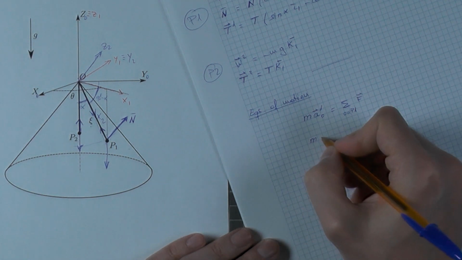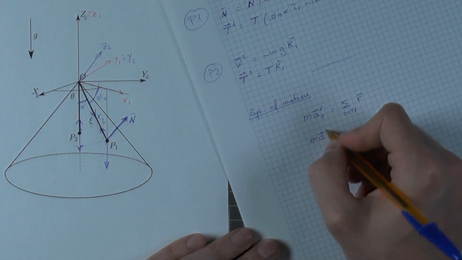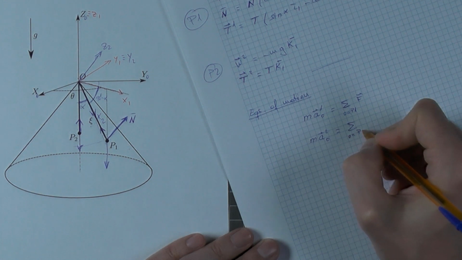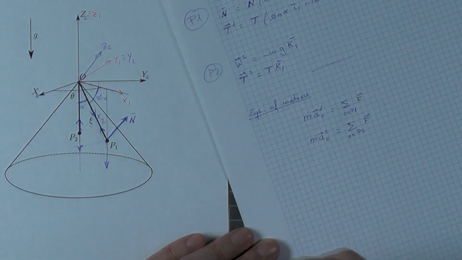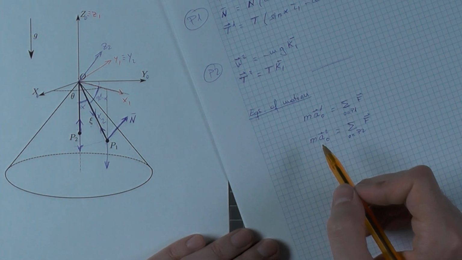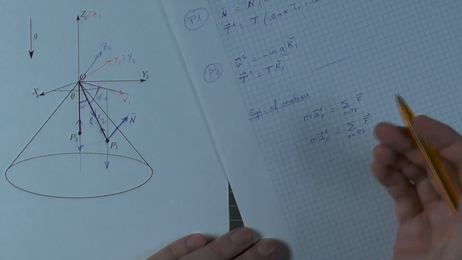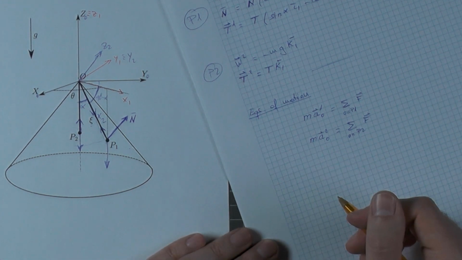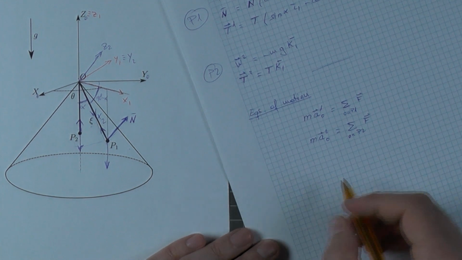And we are going to use also the equation of Newton on particle 2, on P2. The combined expressions that we get from here are going to provide us with a set of differential equations that we can solve to obtain the solution of the motion of the two particles.